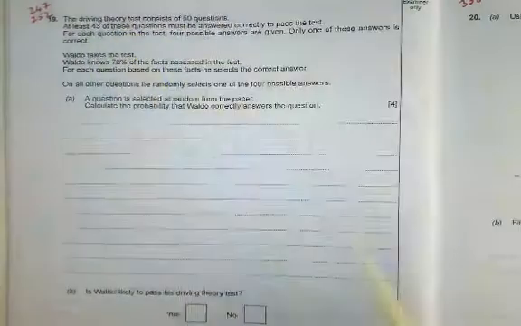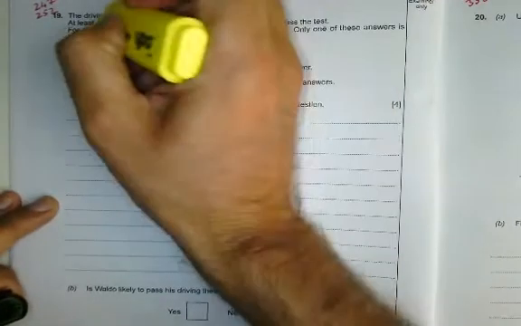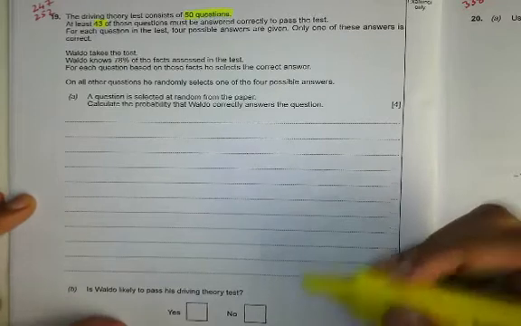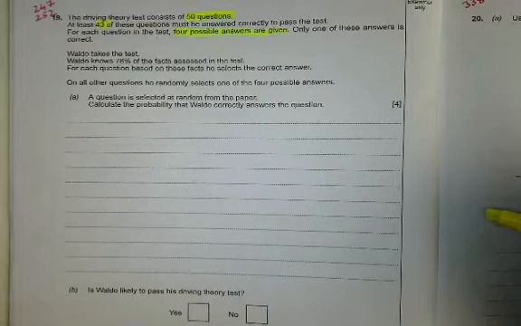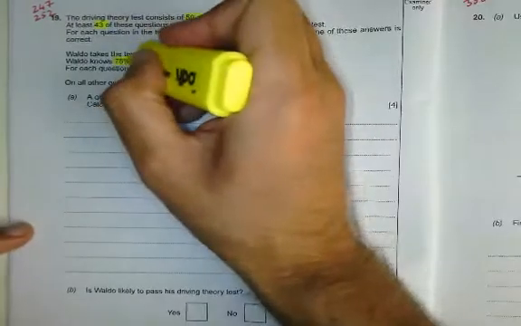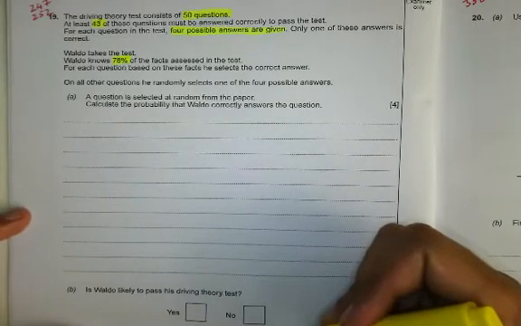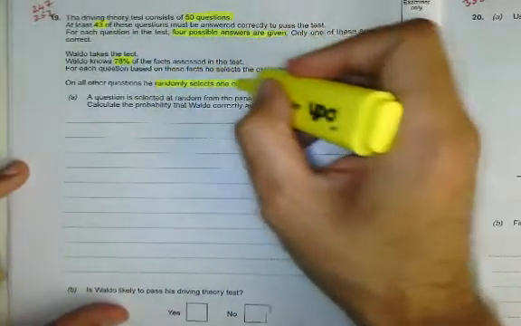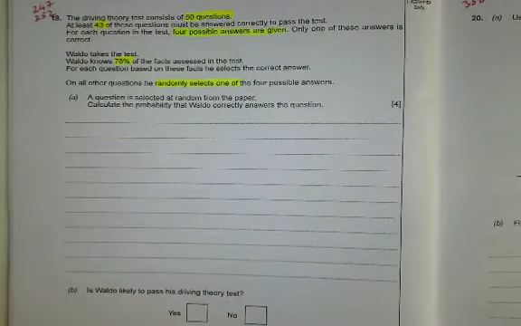So, the driving theory test consists of 50 questions. At least 43 of these questions must be answered correctly to pass the test. For each question in the test, 4 possible answers are given. Only one of them's right. Waldo takes the test. He knows 78% of the facts. For each question based on these facts, he's obviously going to get the right answer. And all the other questions, he's going to randomly select one of the 4 possible answers. The question is selected at random. Calculate the probability that Waldo correctly answers the question.